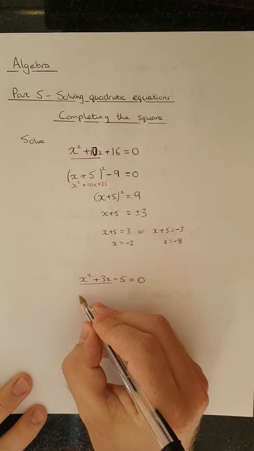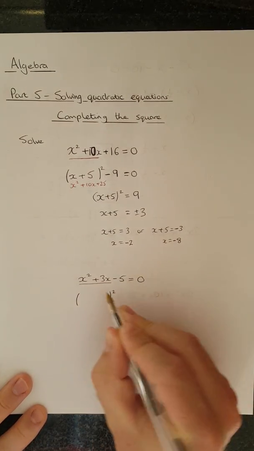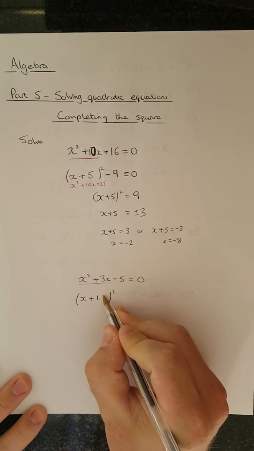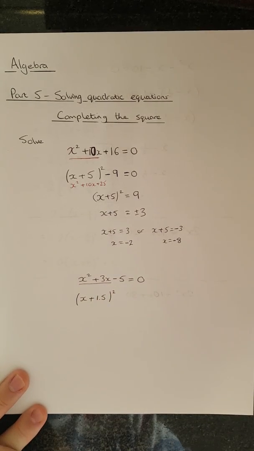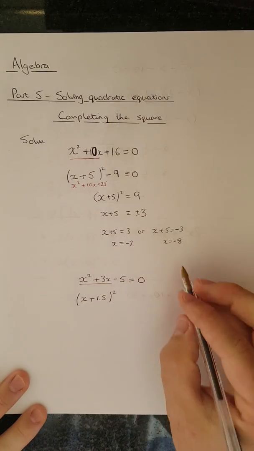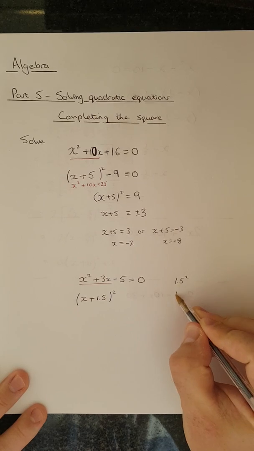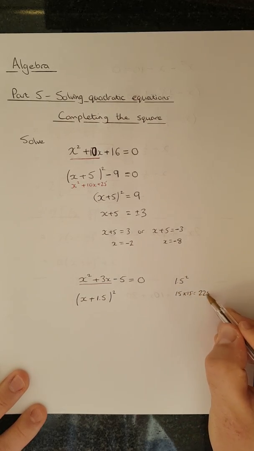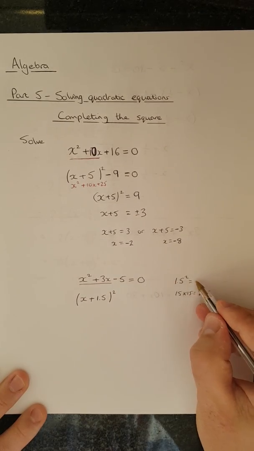So first off, my bracket has got to make these two, so it's x, and if I want 3, I need 1.5 here. Now 1.5 squared, well, do 15 times 15. That works out as 225.